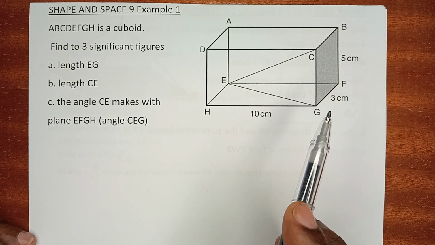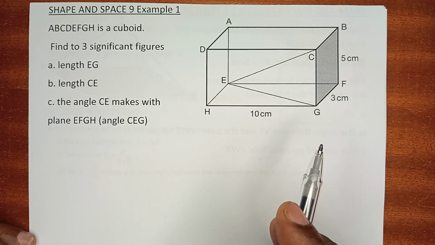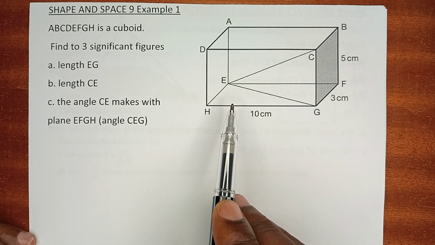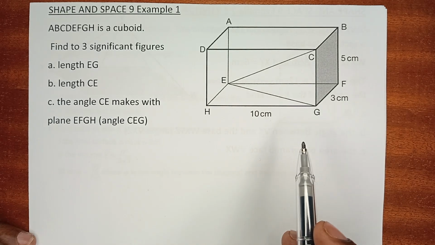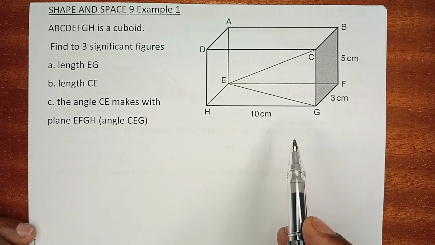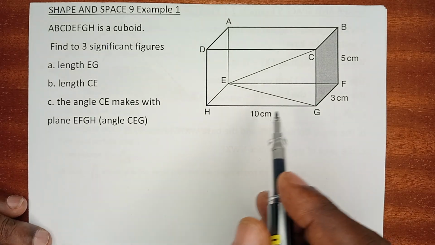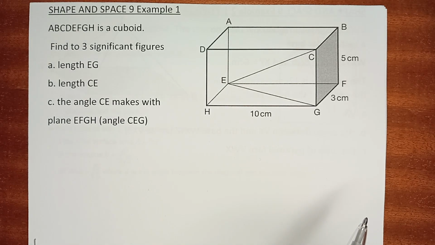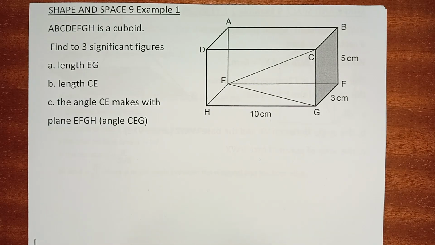It is important and paramount for any student to understand that all faces here are rectangular. Because of this reason, we would want to keep pulling out every face that we are interested in and segregating that particular portion or part of this prism and work on it.